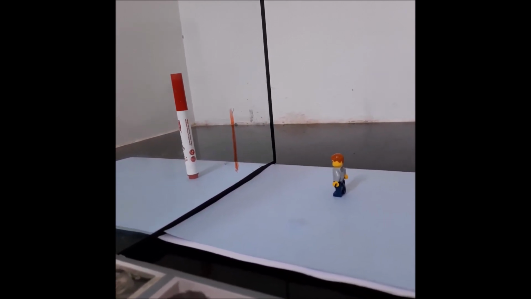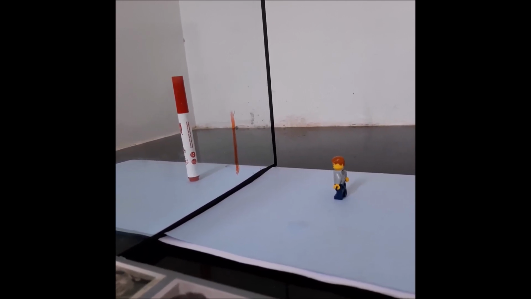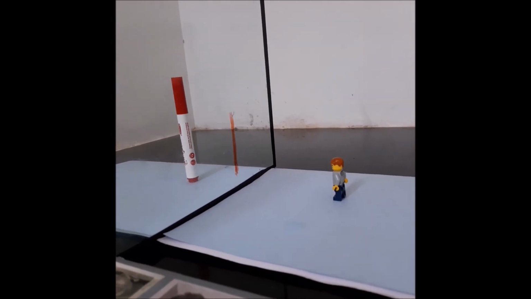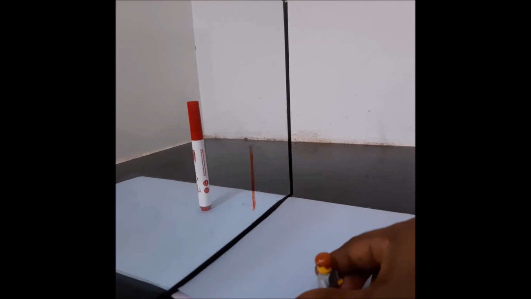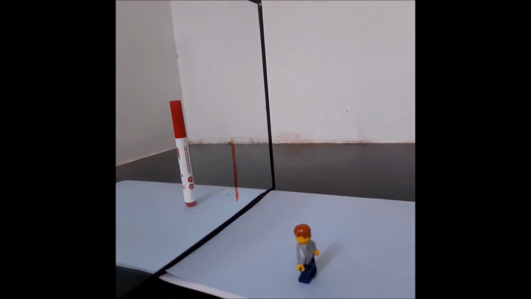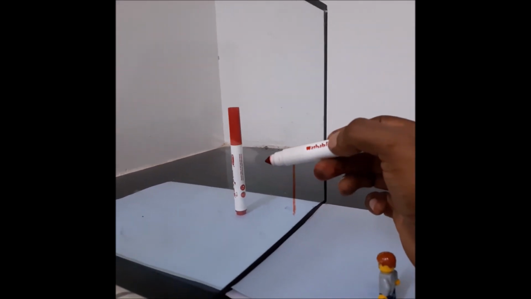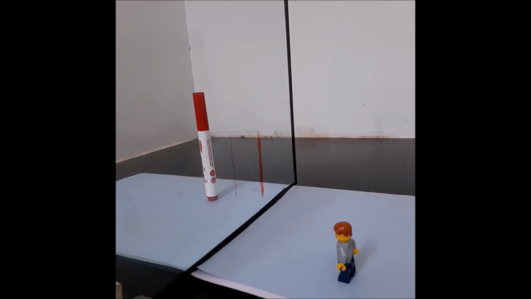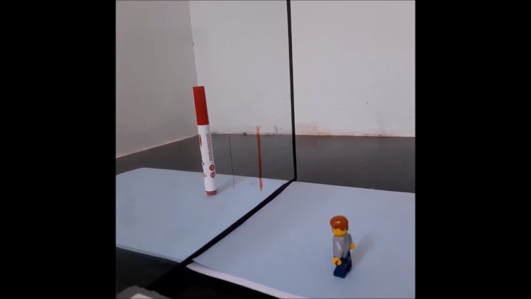The length of the red line always depends on the point from which you look at the object, the position of the station point. If the position of the station point changes, and this person comes here and looks at the object, you'll get a different line somewhere here. So the position of the station point determines the nature of the perspective projection.